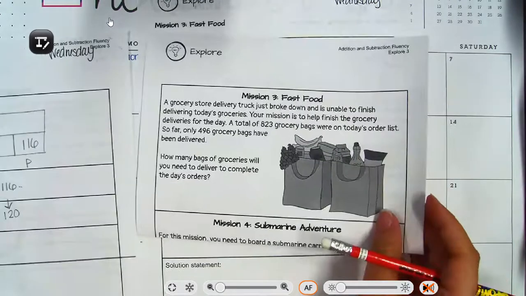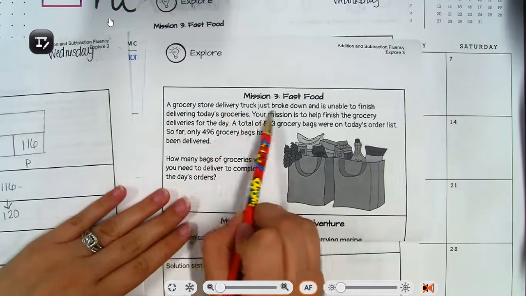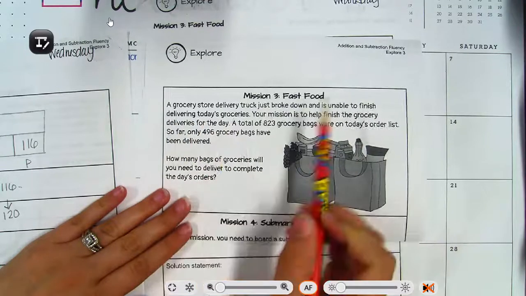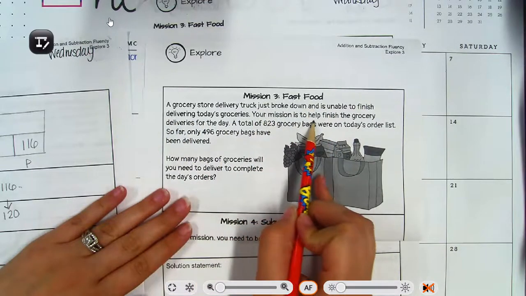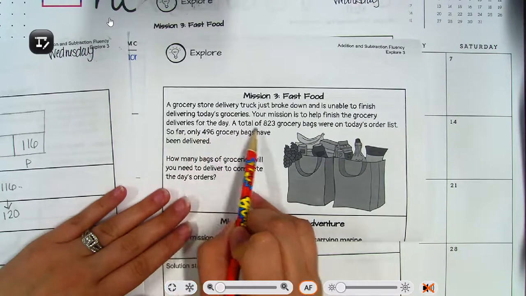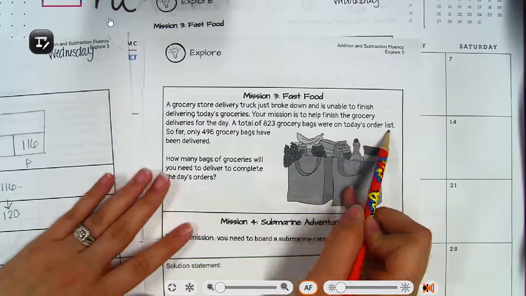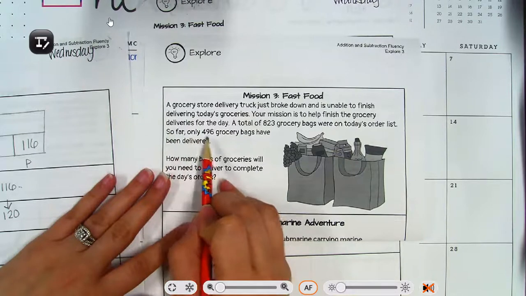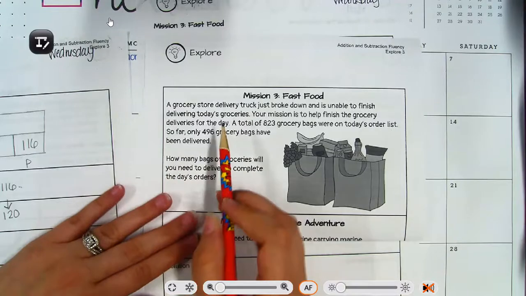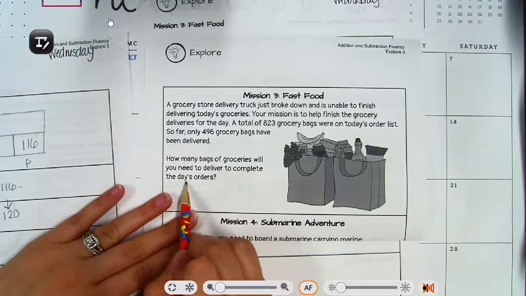So mission 3, fast food. A grocery store delivery truck just broke down and is unable to finish delivering today's groceries. Your mission is to help finish the grocery delivery for today. A total of 823 grocery bags were on today's order list. So far, only 496 grocery bags have been delivered. How many grocery bags will you need to deliver to complete the day's order?